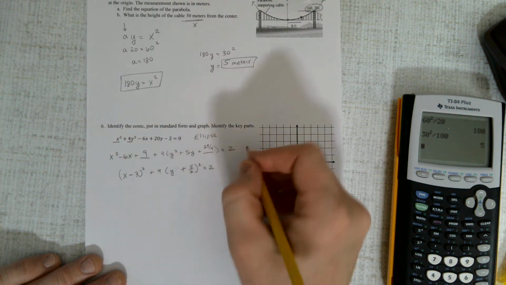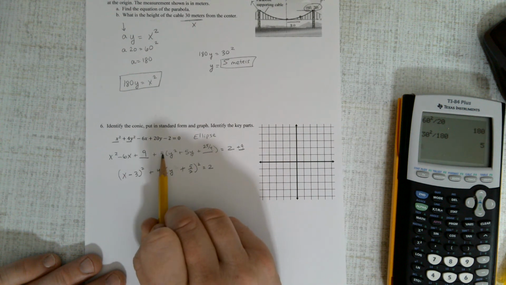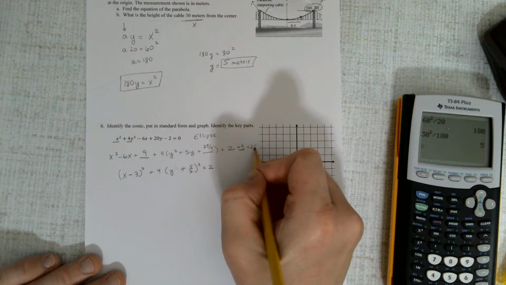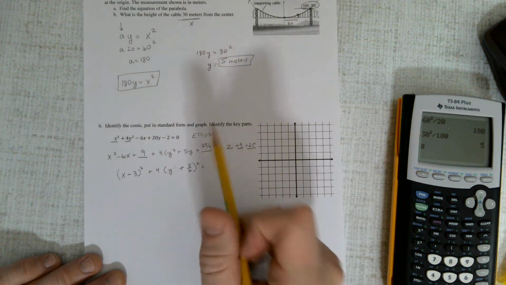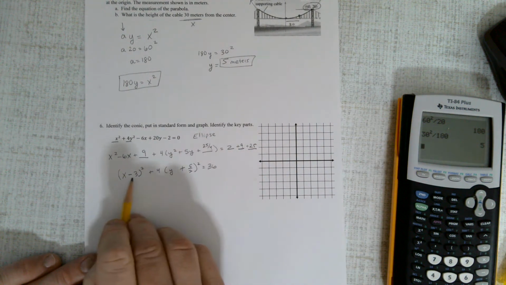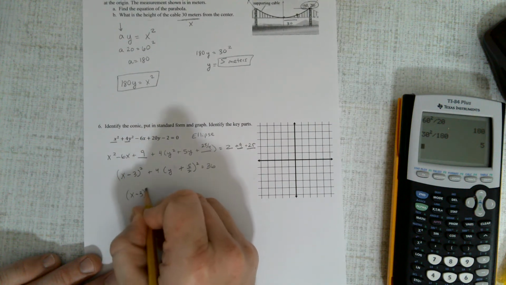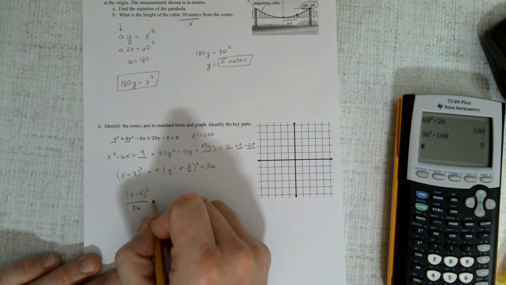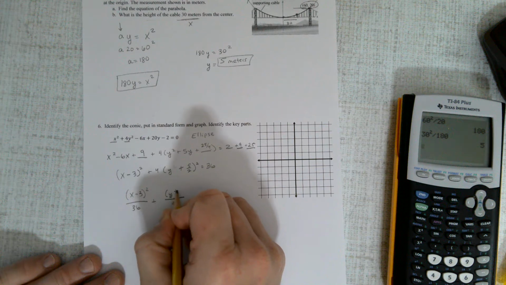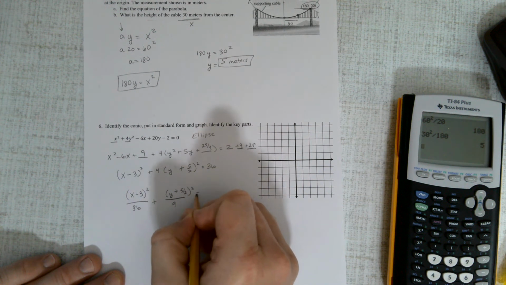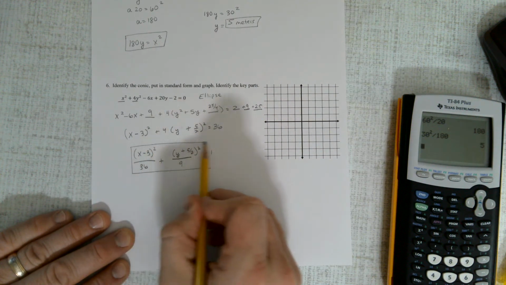Alright, what did I add? I added a 9, so I'm going to put a plus 9, and I added 25/4, but there's 4 of them, so that's really just 25. And that side comes out to be 36. Alright, what do I have here? Well, divide over the 36: x minus 3 squared divided by 36, plus 36 divided by 4 is just 9 in the denominator. And that's going to equal 1. So there's our equation. And that's an ellipse, of course.